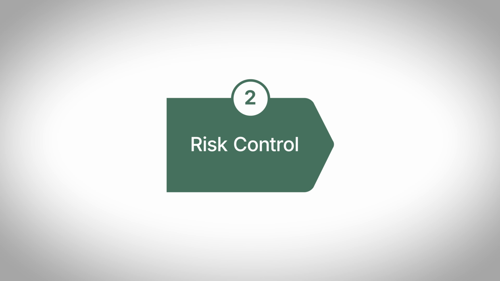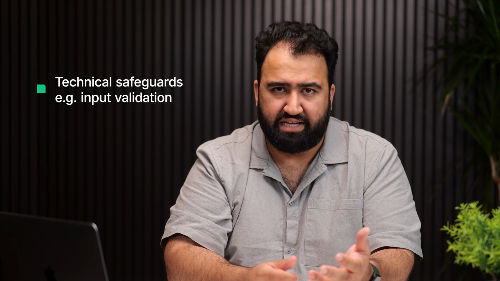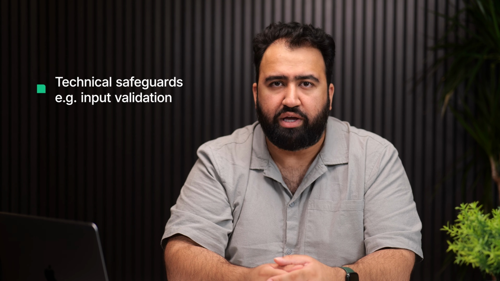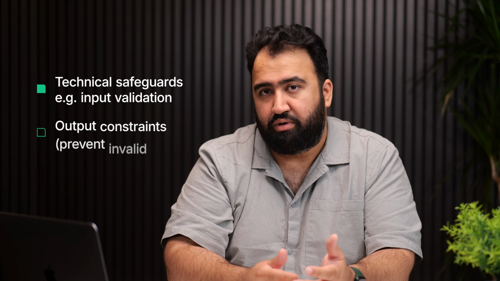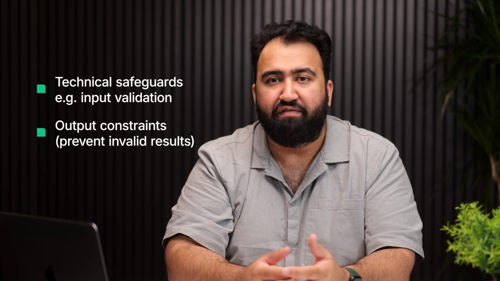And then step 2, risk control. Here we look at how we can prevent or mitigate the risks that we've just identified. Some examples might include setting up technical safeguards like input validation, where you're monitoring the quality or validity of input data, or perhaps output constraints, which prevent the AI creating invalid or nonsensical results.